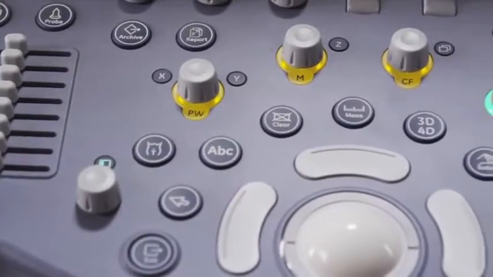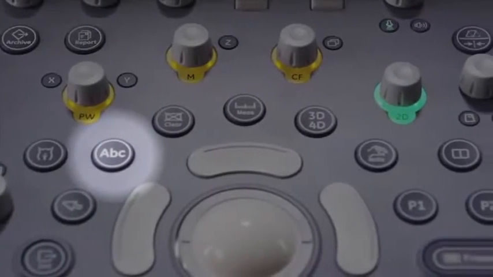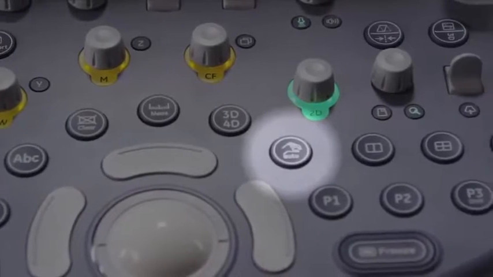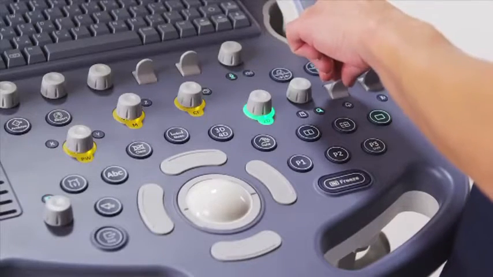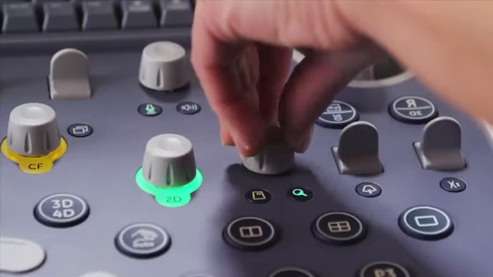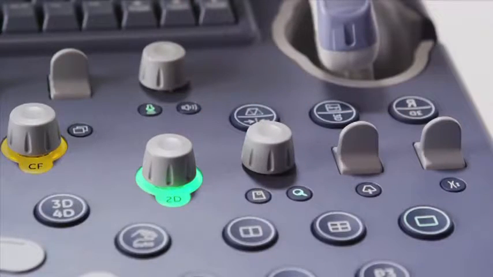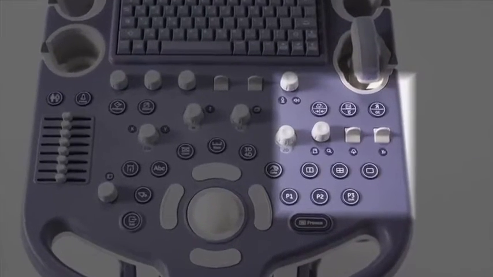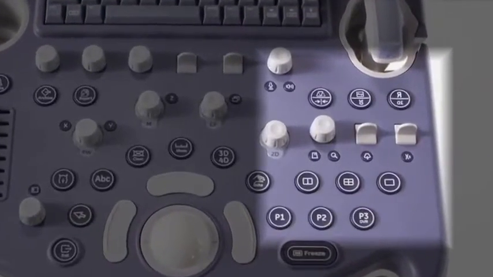Frequently used controls are located around the trackball, such as annotations, measurements, and auto-optimize. Depth, focal zone placement, and zoom are also within easy reach on the console. Both read zoom and high-definition right zoom are available on the same control knob. Image reverse, Doppler invert, linear steer, and multi-format display keys are also available on hard keys for easy access.